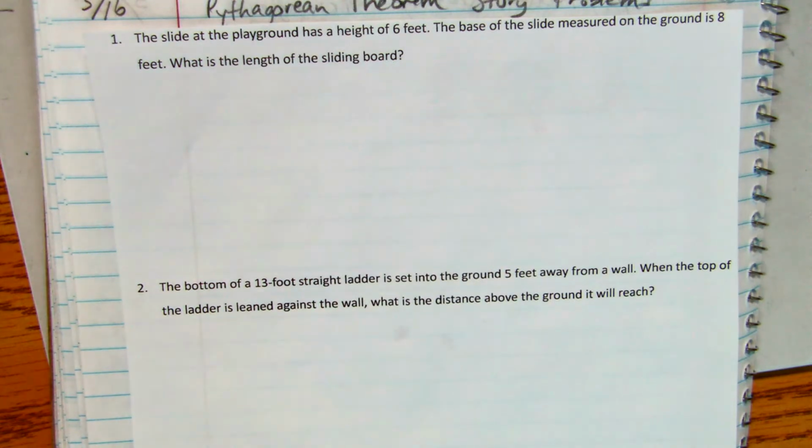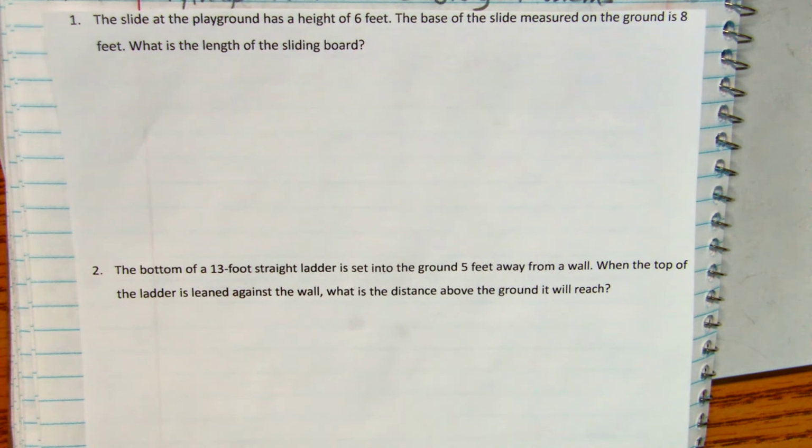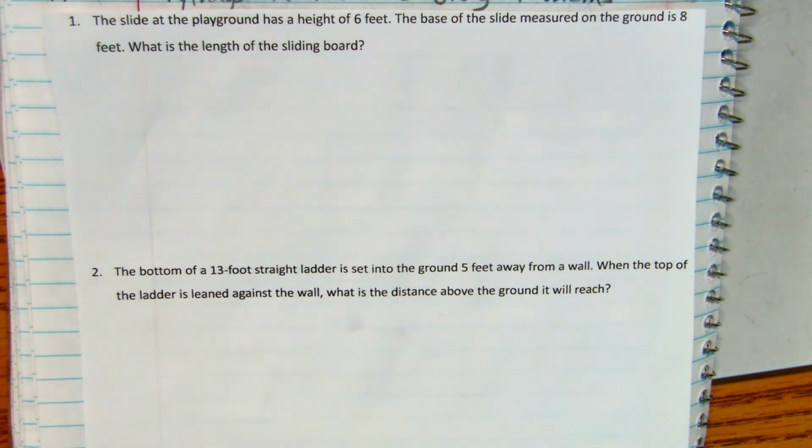So, Pythagorean theorem story problems. We're going to start by talking about the fact that we have to draw pictures for every single one of these in order to solve them, because otherwise you won't know what parts of the triangle you have. So we're just going to read through the story problems. We'll read through them more than once. We're going to underline important information, draw the picture, and just make sure that we're doing this correctly.